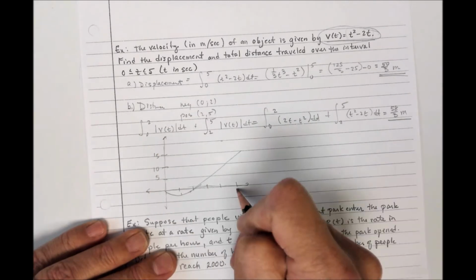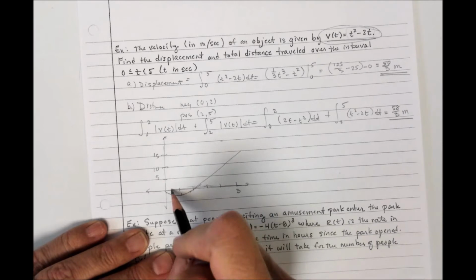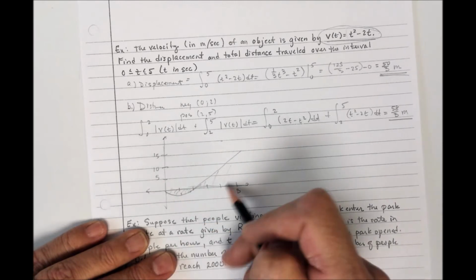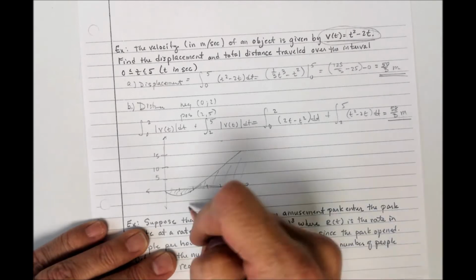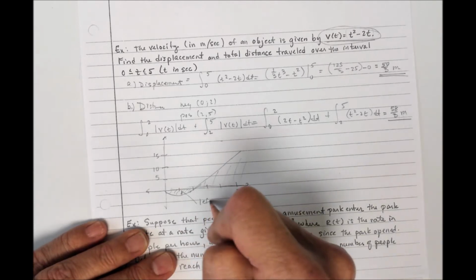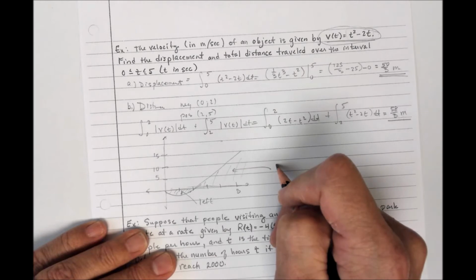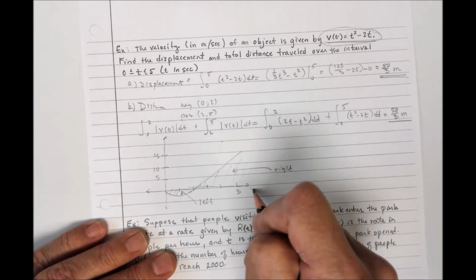Okay, and this is 5 here. So I've got this little bit to the left, and then I've got all this to the right. That's why they're so very close. This one being just a little bit more. This is the distance to the left, and this right here would be the distance to the right. This being your x-axis and such.